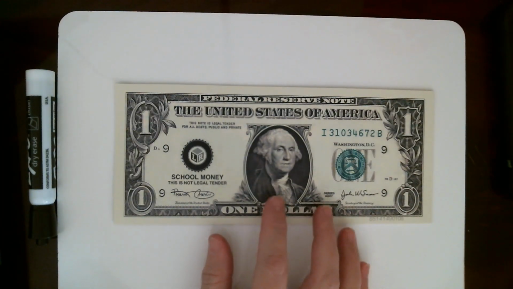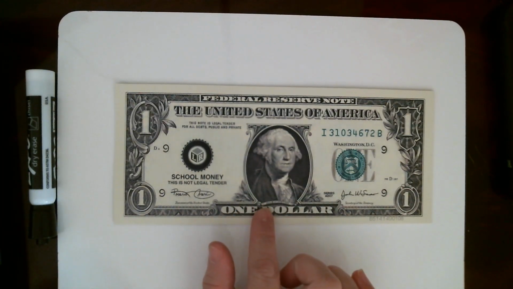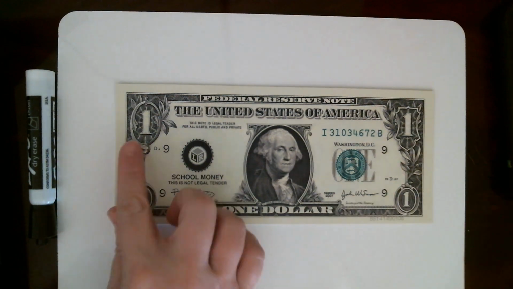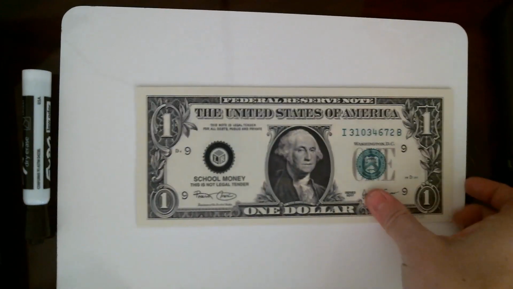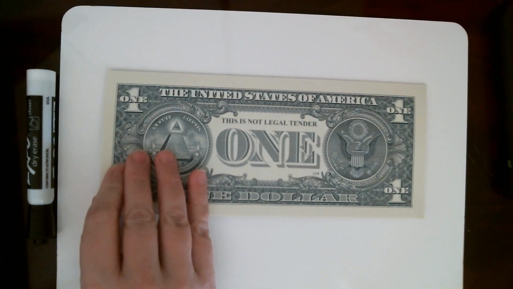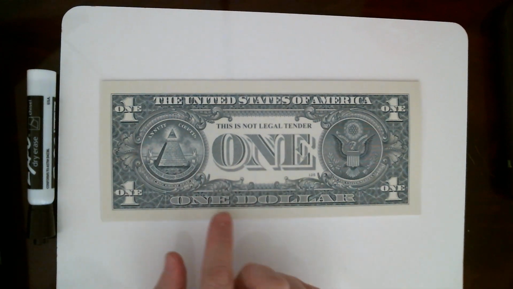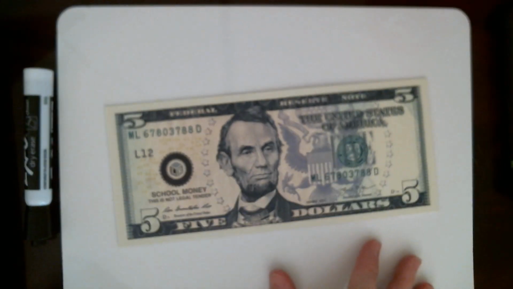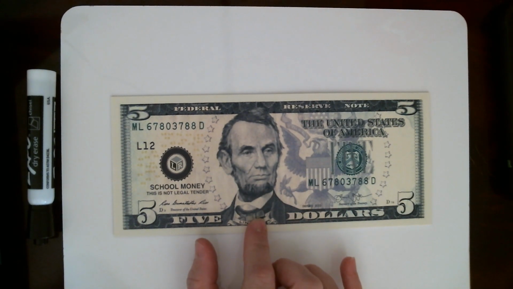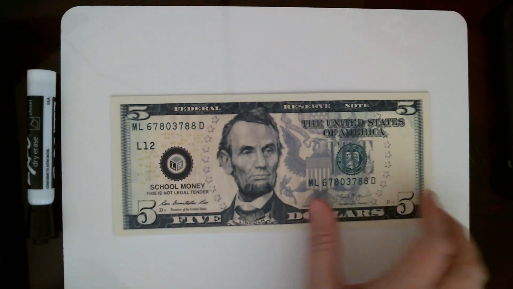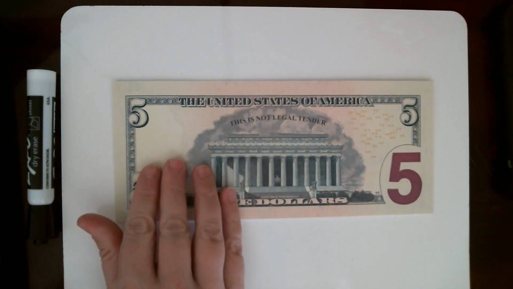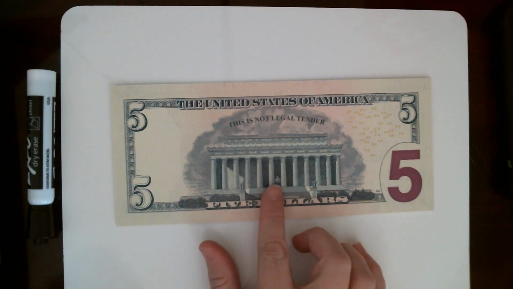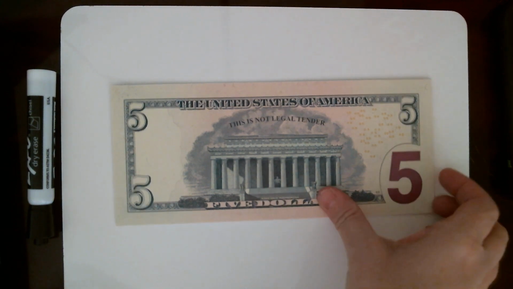Okay, so I have some examples of some play money here. So this is the $1 bill. See, it's our school money, and it has George Washington on the front, and it tells you it's worth $1. If we turn it over and look at the back, it just says 1 on the back. It's $1. Okay. And we have our $5 bill that has Abraham Lincoln on it. Tells us it's worth 5.